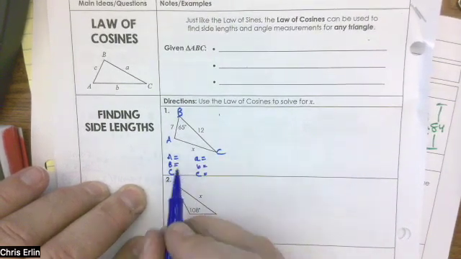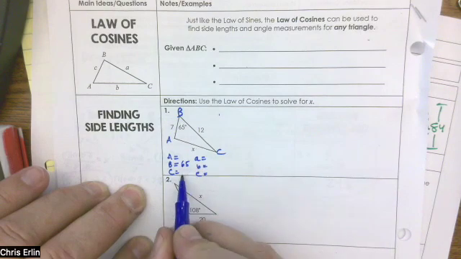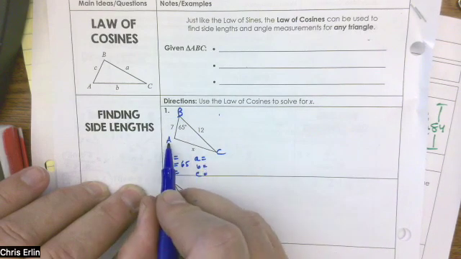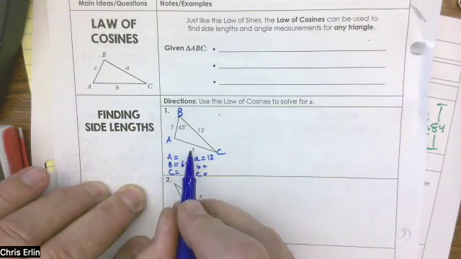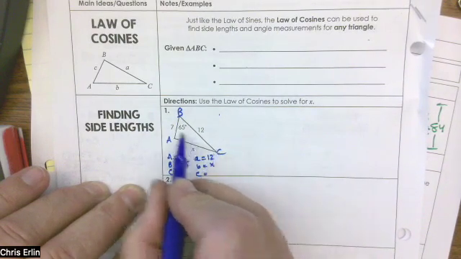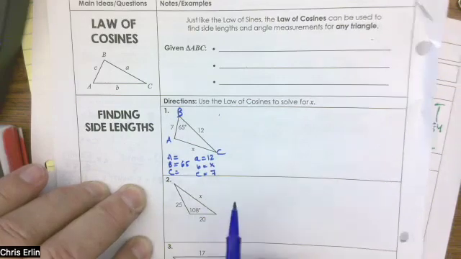I don't know about A. I do know about B, 65. I don't know about C. Opposite the big A is the little a, so my little a is 12. Opposite the big B is my little b, that's X. Opposite the big C is the little c, that's 7.